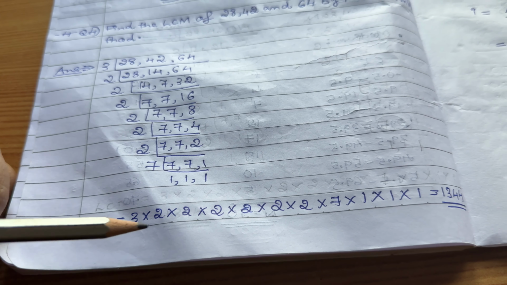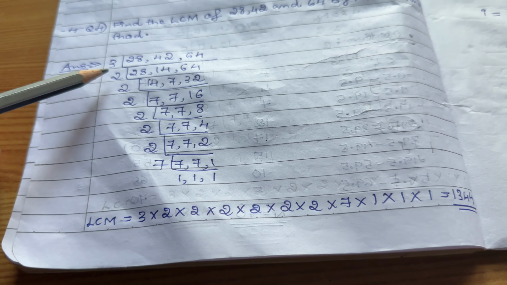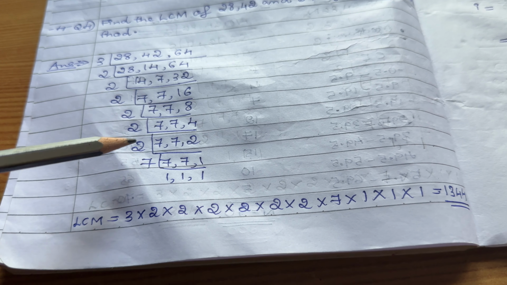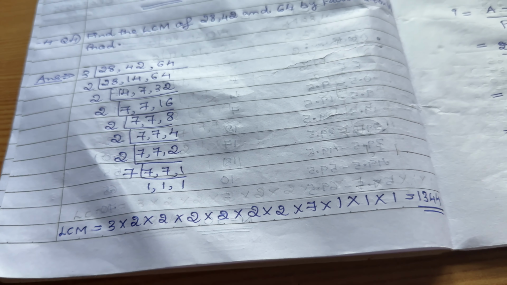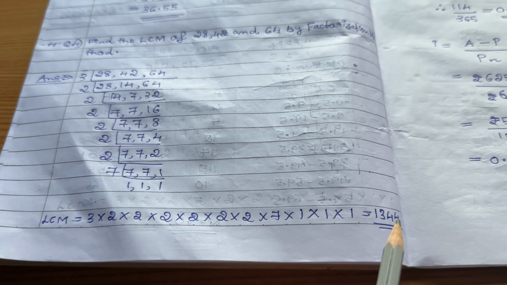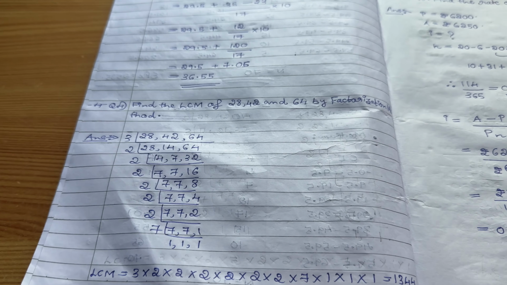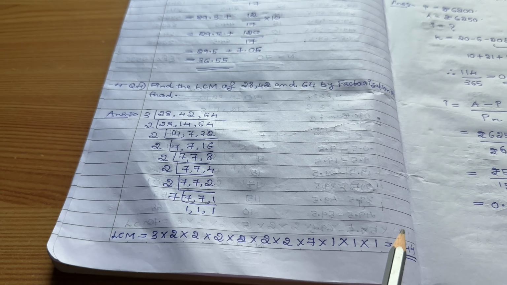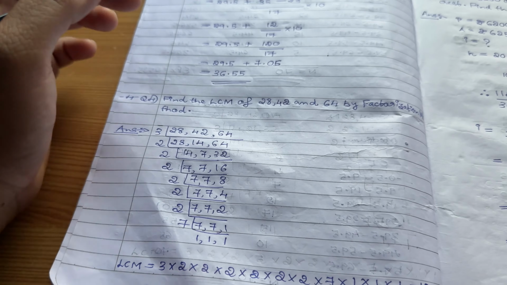for calculation of LCM. So LCM is equal to 3 into 2 into 2 into 2 into 2 into 2 into 2 into 7 into 1 into 1 into 1. That is what I have written here. So we are getting LCM 1344. So this is how LCM will be calculated by factorization method.